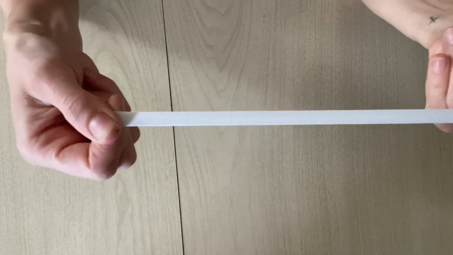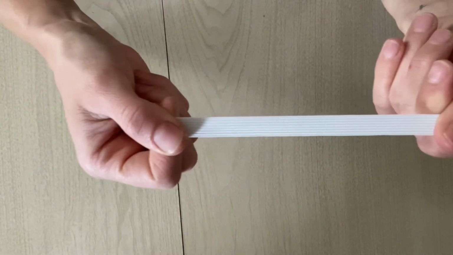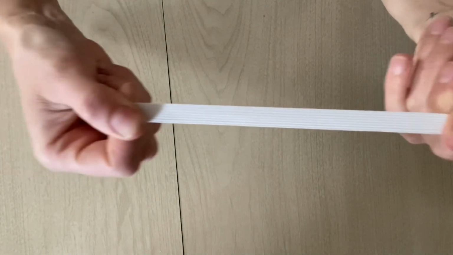Now braided elastic you can identify because when you stretch it you just see a whole bunch of long lines. And this type of elastic works best when you are making a casing and kind of feeding the elastic through, like on a scrunchie or a waistband. You could still use a zigzag stitch and stitch it down, but the braided elastic is going to stretch out a whole lot more than the knit elastic will once it gets stitched down.